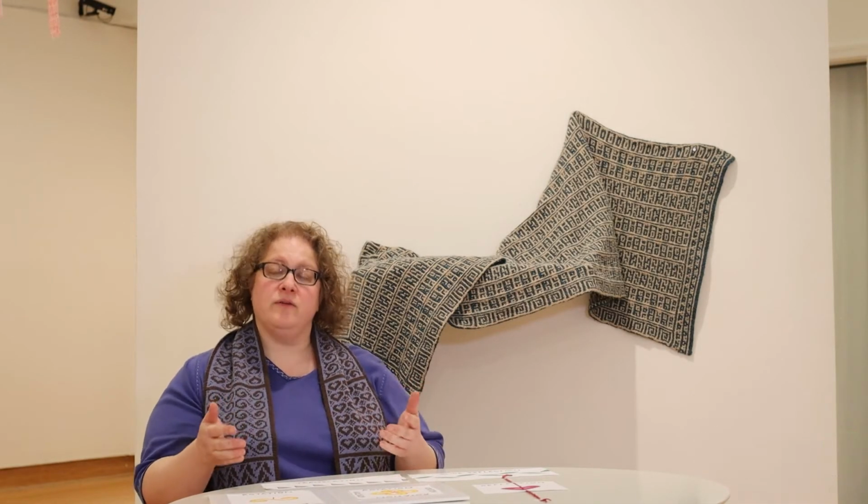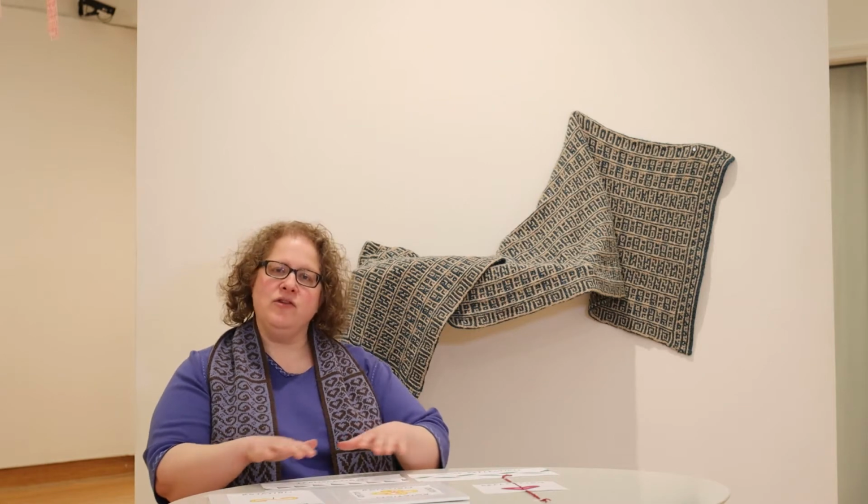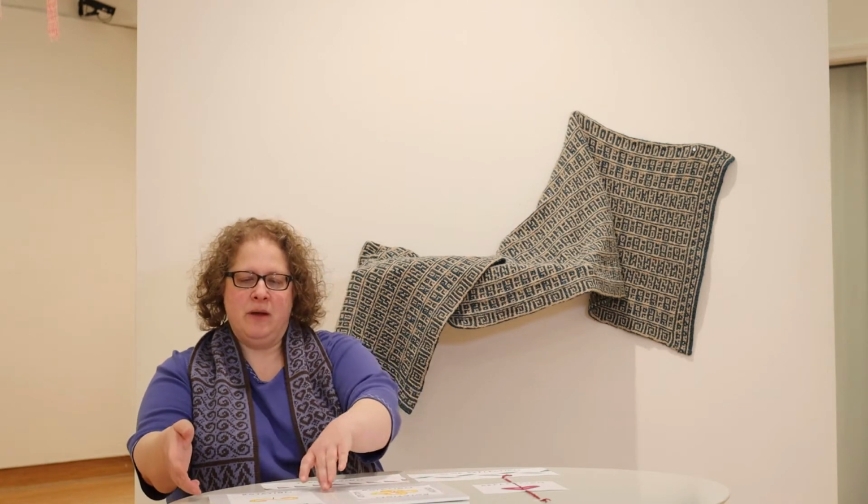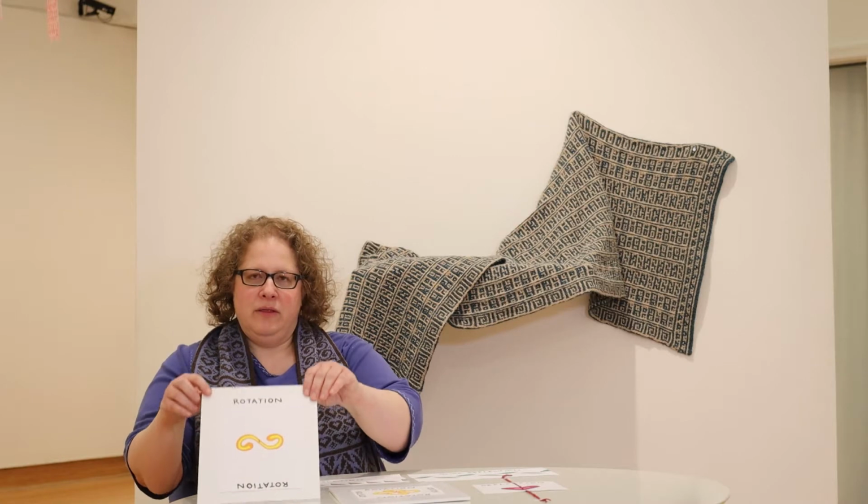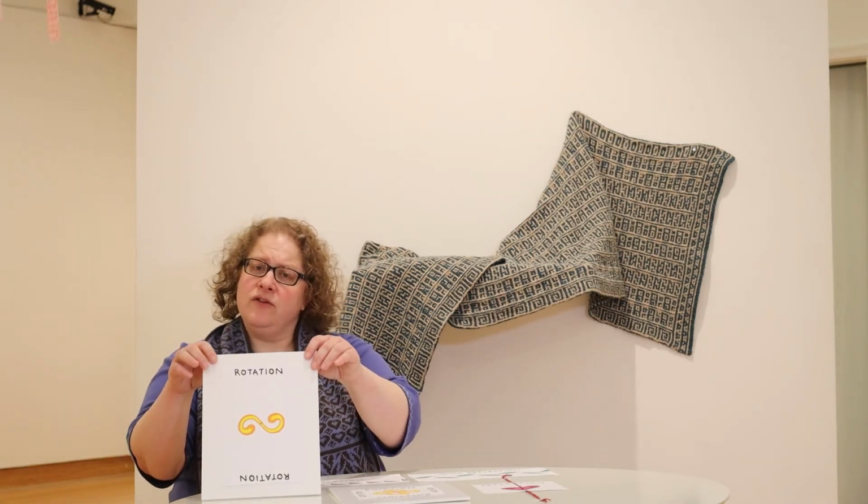To fully understand symmetry, we have to break it down into its different types. So here I have examples of the 4 different kinds of symmetry that a design drawn in the plane can have. For example, this design right here has a rotation symmetry.